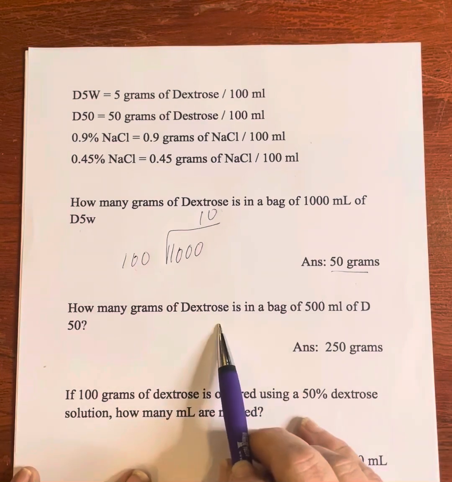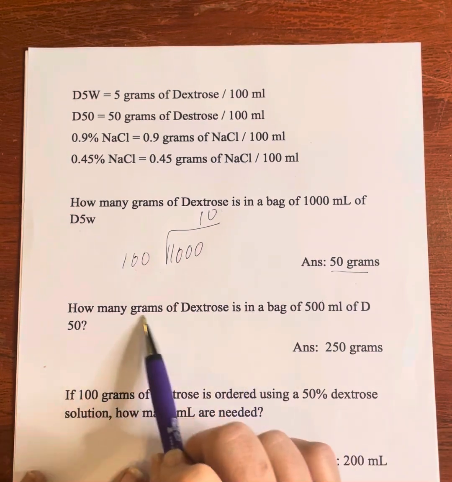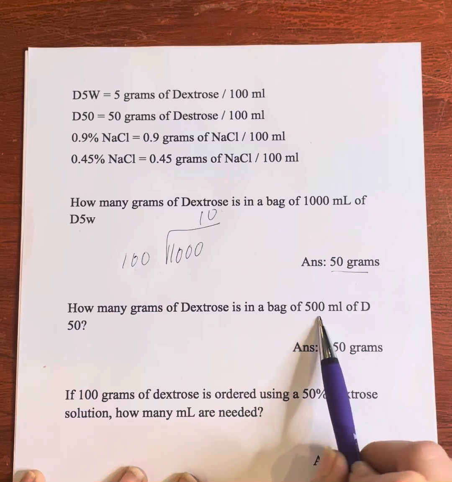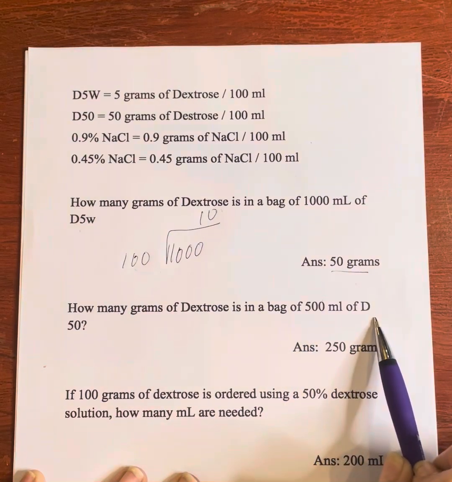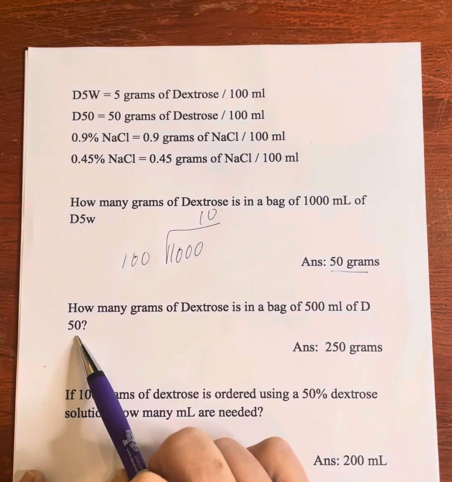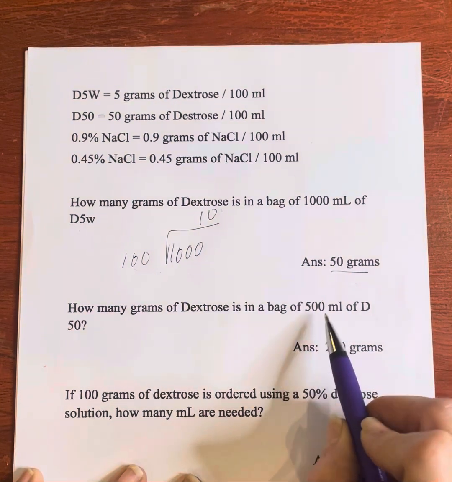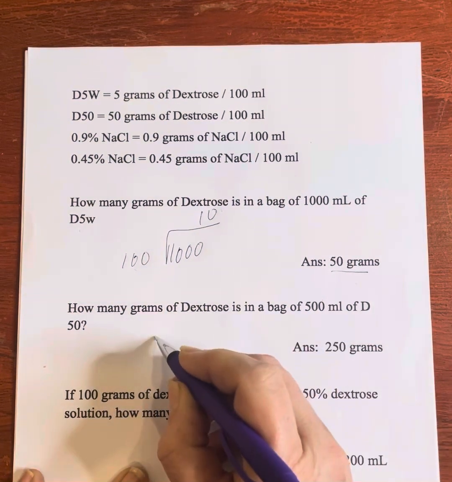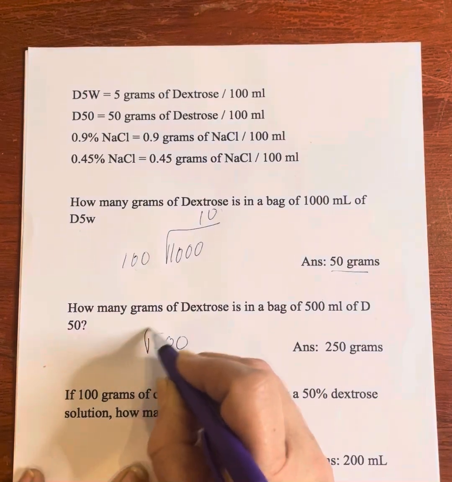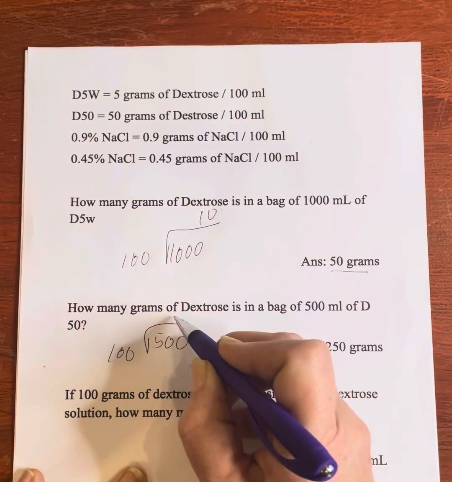Okay, we're going to do this one. How many grams of dextrose are in a 500 milliliter bag of D50? I want to know how many hundreds are in 500, so I do 500 divided by 100, and that's going to be 5.